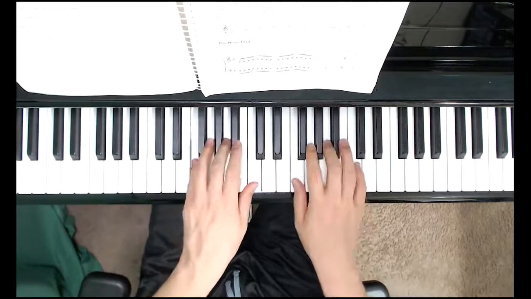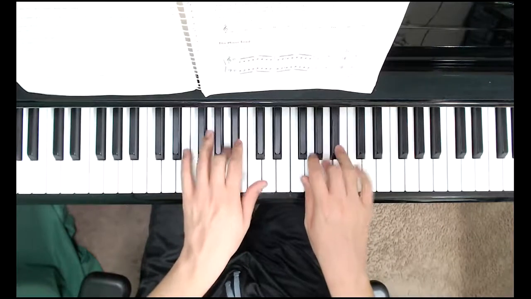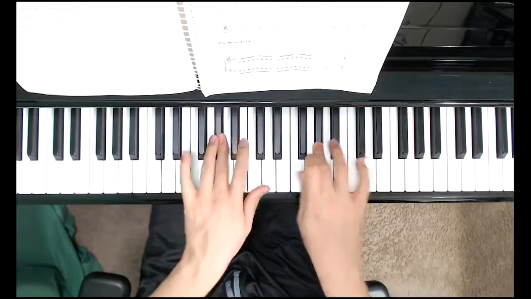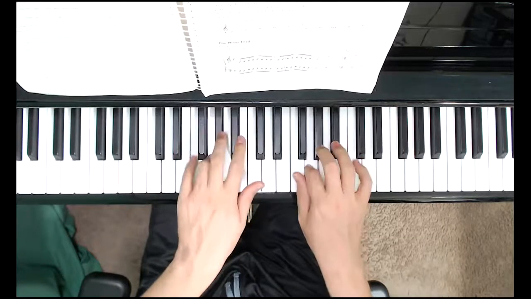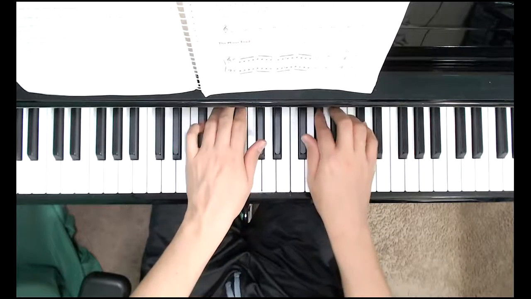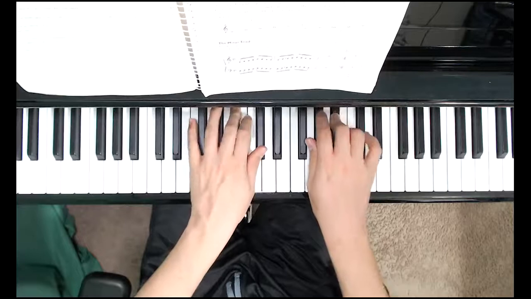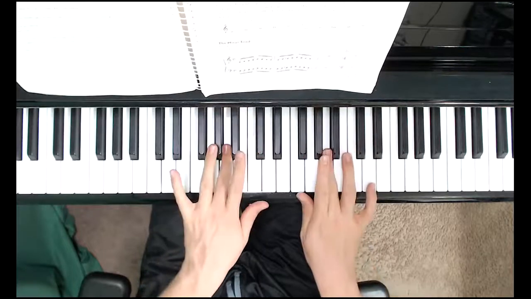Next, F major. Oops. A flat. F minor. And we have F sharp major. We have a white key there.